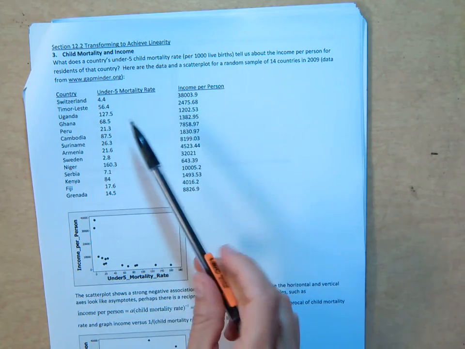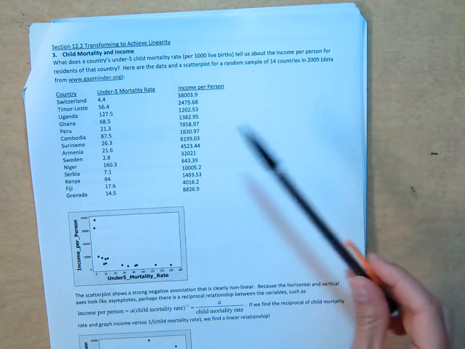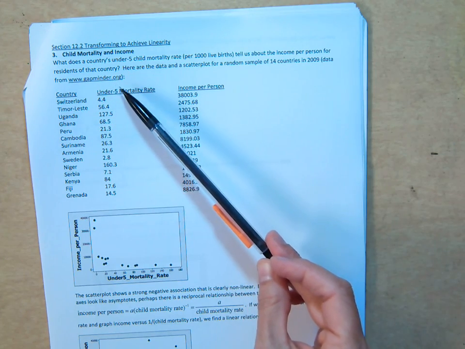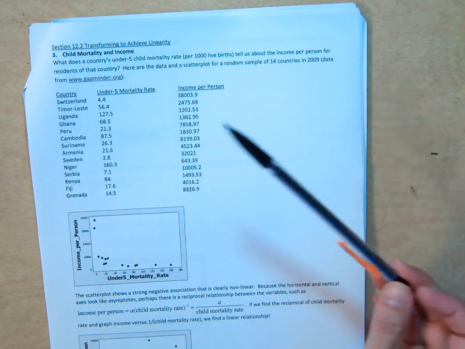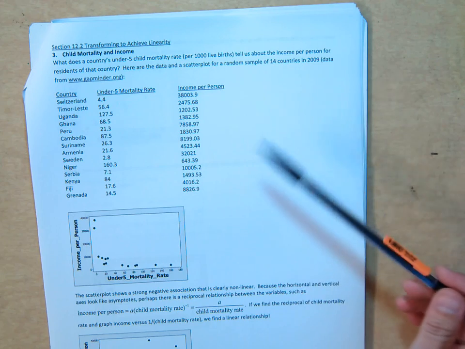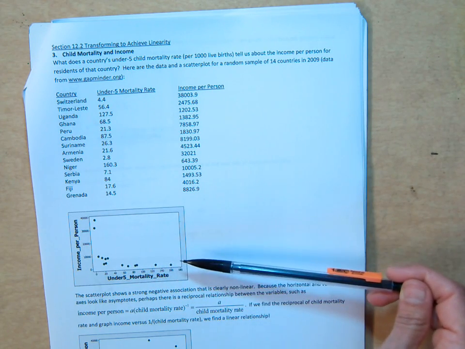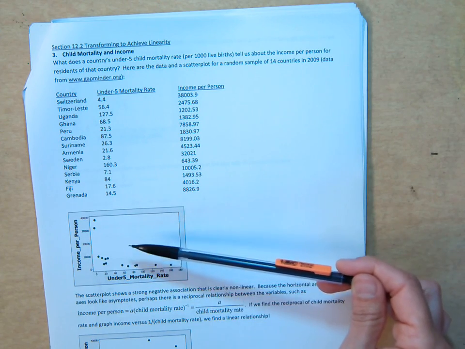So extra example number 3 is from section 12.2, transforming to achieve linearity. We're looking at under age 5 mortality rate versus income per person. There's this website, gapminder.org. It's a nonprofit website that has a bunch of data. And here's a scatter plot of the original data, and you can see it's not linear.